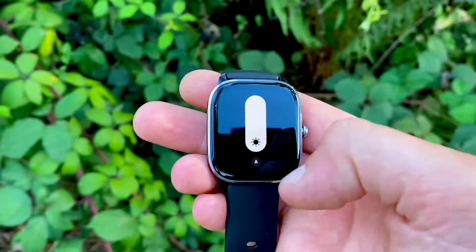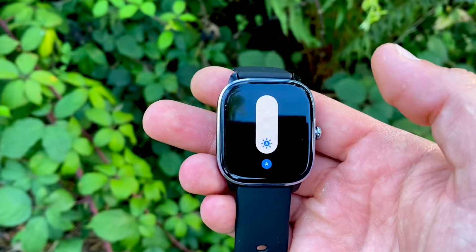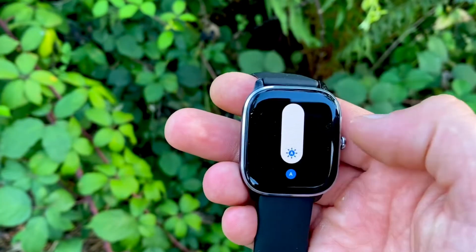Now, if you swipe left, you get to the second shortcut screen. Here you see a find your own phone or go to the settings app. So another shortcut. Now, swipe up to get back to home screen.